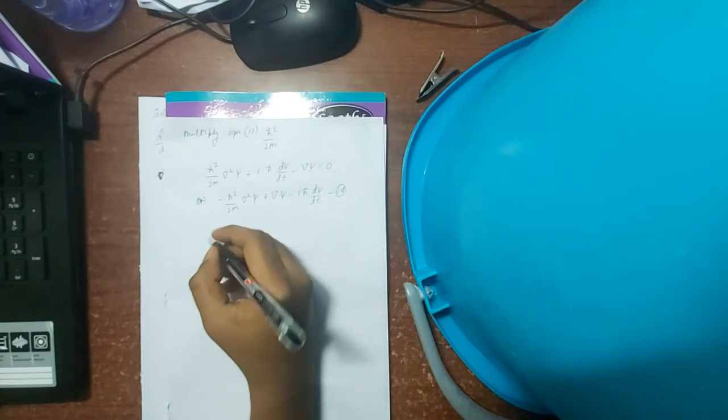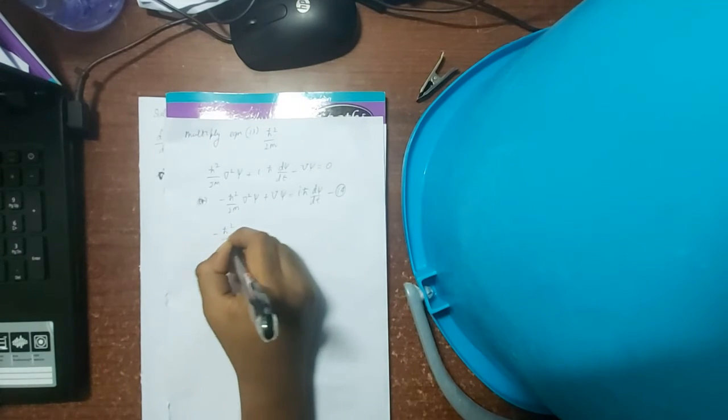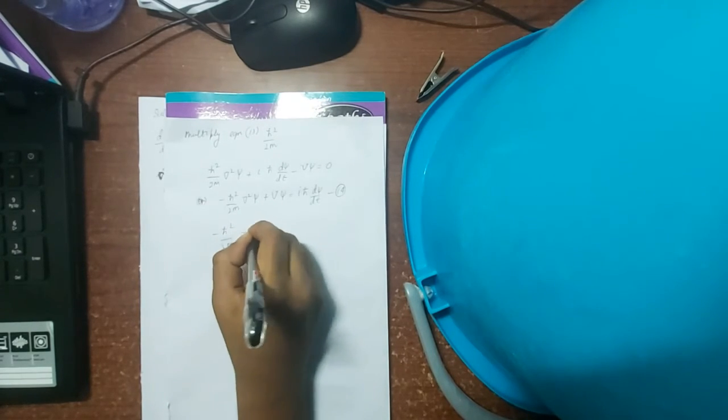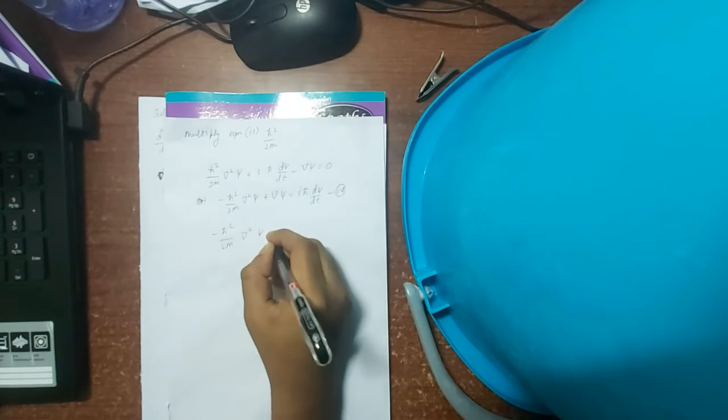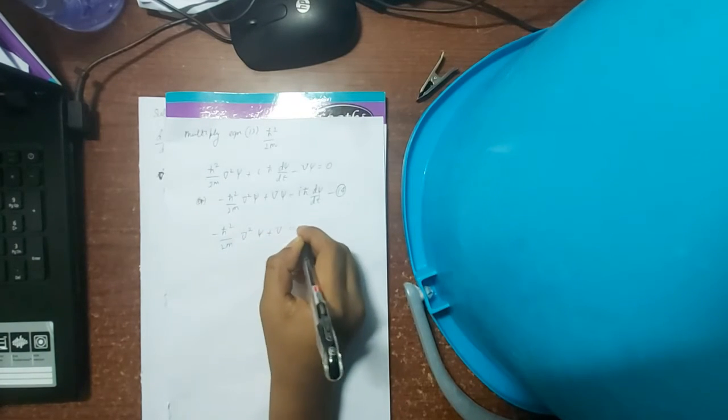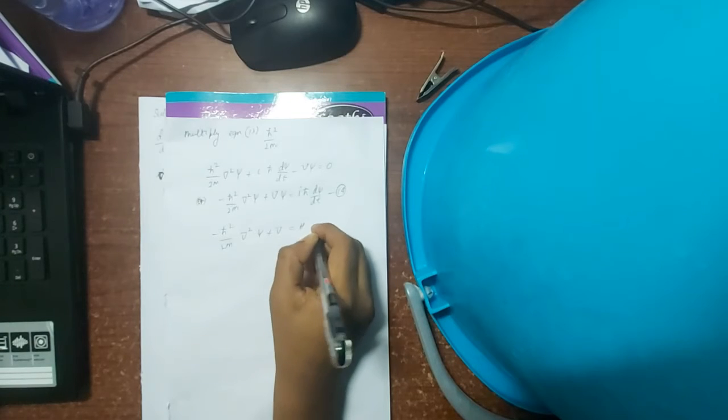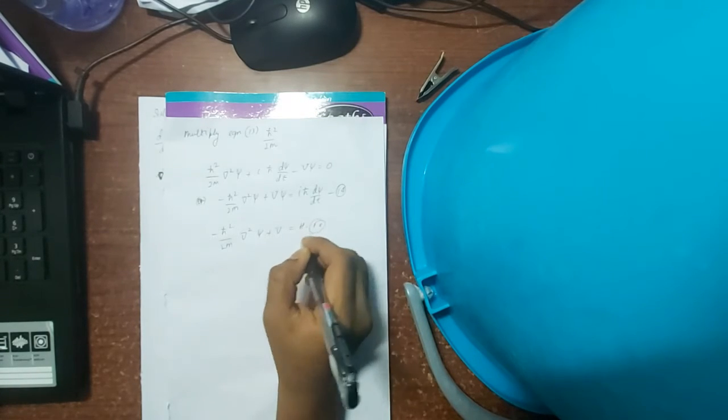So this can be written as, and let this be equation number 15.